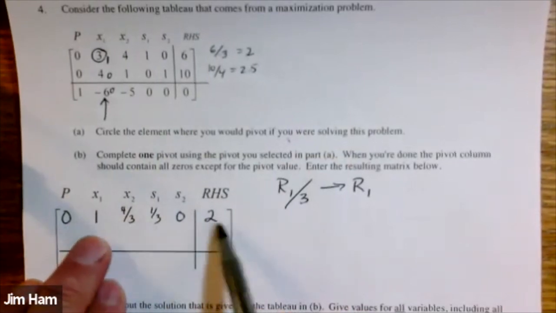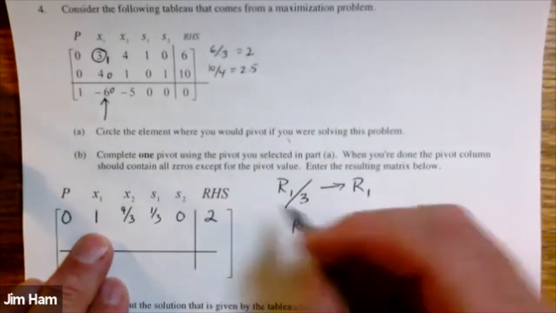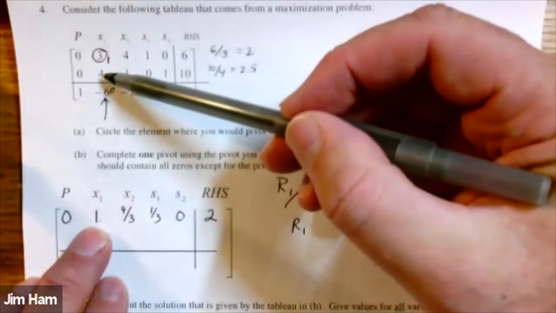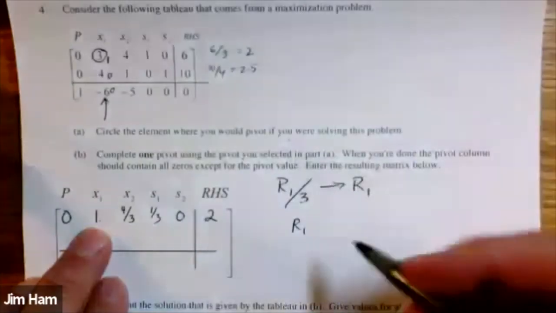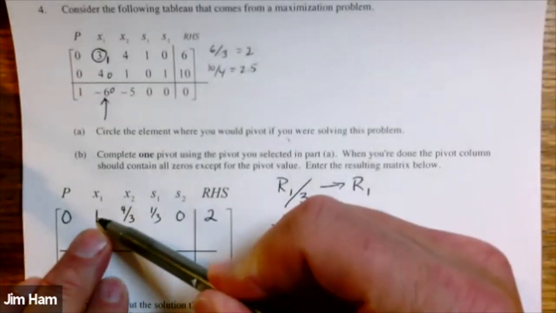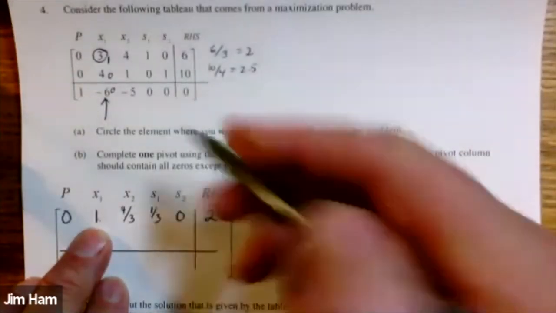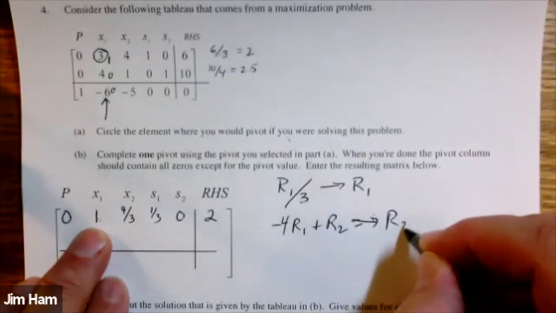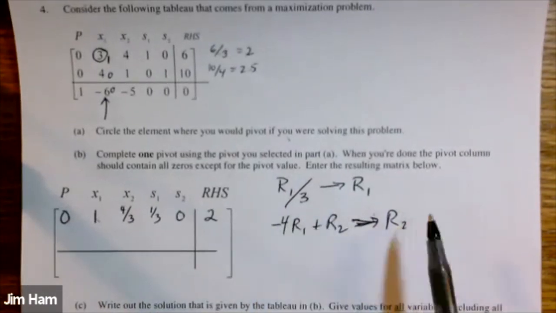Okay, so imagine you have this row here. We're going to take row 1, and notice there's a 4 in this spot. If we multiply this 1 by -4, then this 1 would become -4, and then I can add it to this 4, which is row 2, and that's going to put a 0 in this spot. So then I would take everything resulting from this row operation and dump it into row 2.